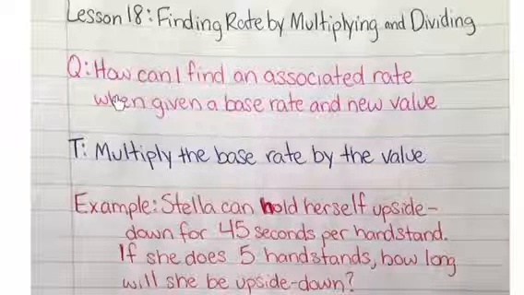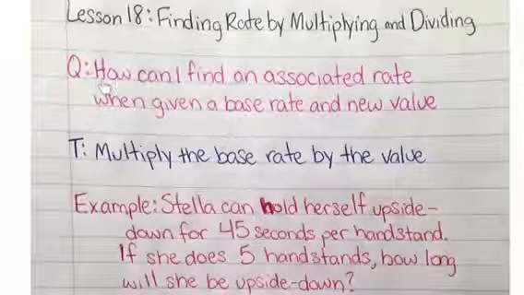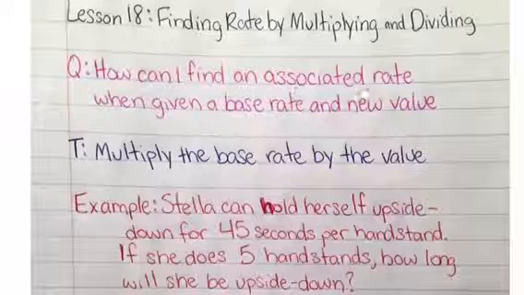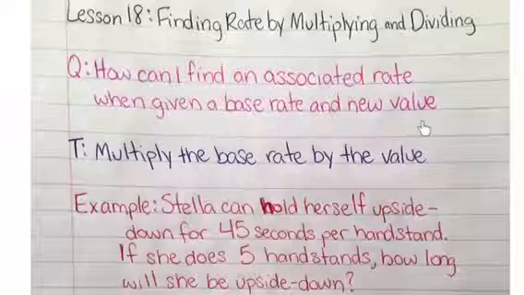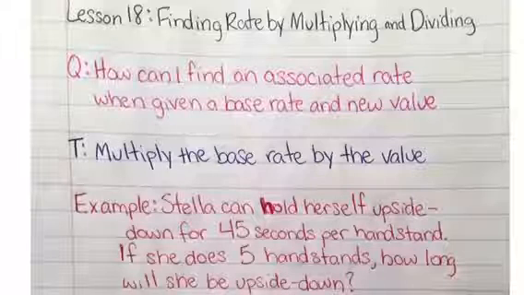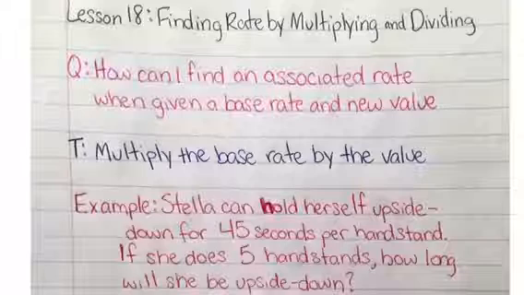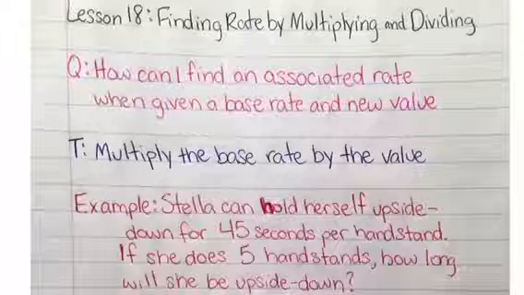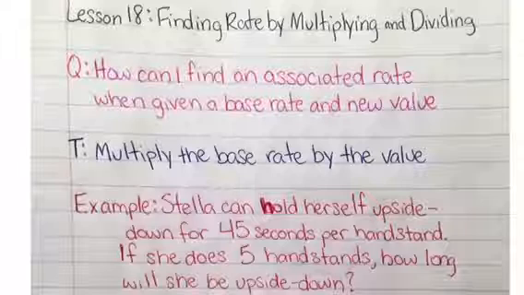So the question we should be able to answer by the end of this is, how can I find an associated rate when given a base rate and a new value? What that means is when you get your original rate, for example, the one down below is going to be 45 seconds per 5 handstands. How can you scale that rate up and down when we're looking for a specific scaled up version or a specific scaled down version? And we'll get to that in just a moment.